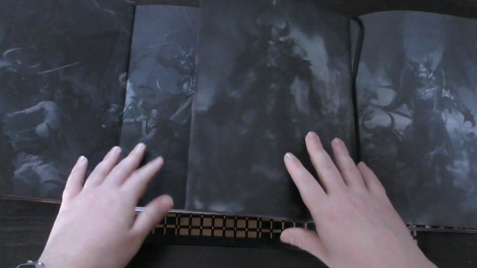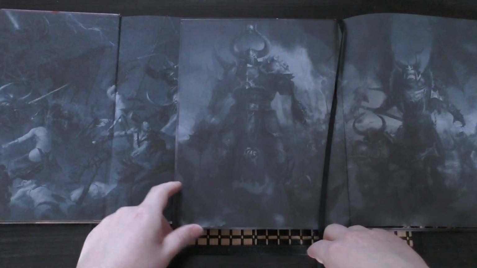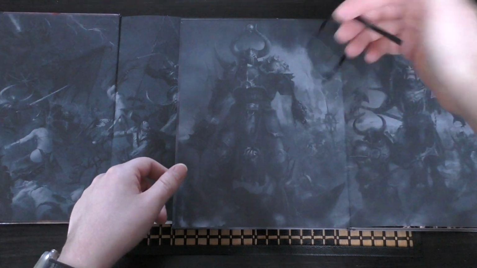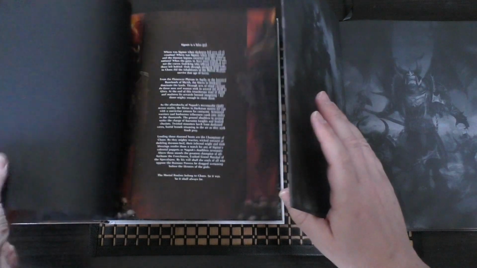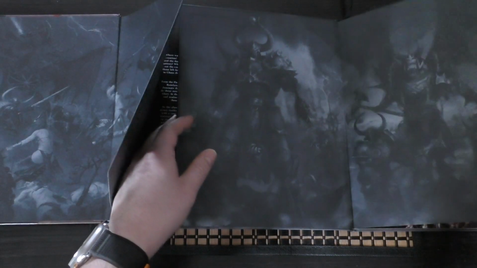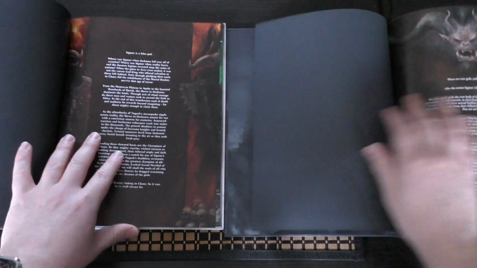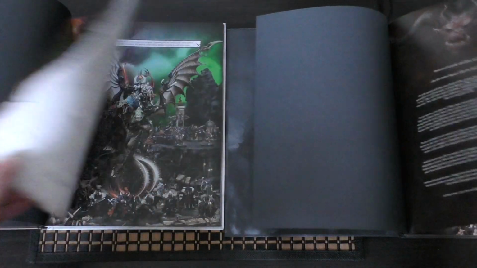So we'll start off with the inside cover, which is different. The 3rd edition, they've got this brand new artwork that was plastered on the Slaves to Darkness Army Set box. Obviously, because it's a kind of special edition, I guess, we've also got a page keeper there, a page ribbon. Then the next page, we have a little bit of a foreword.